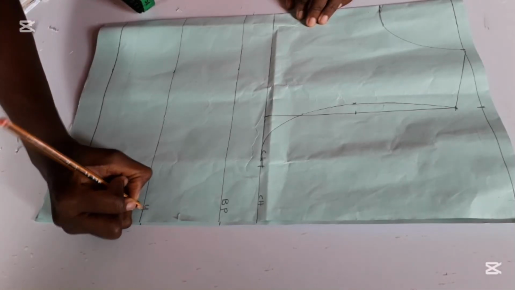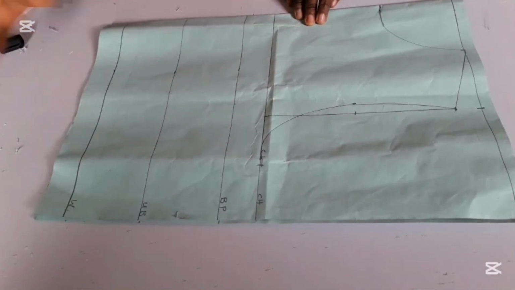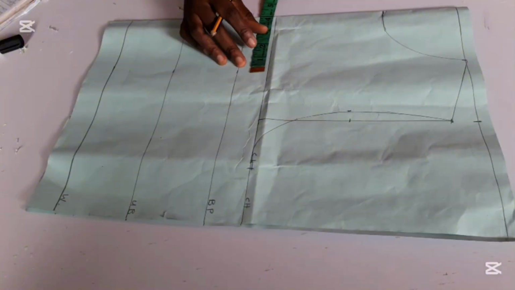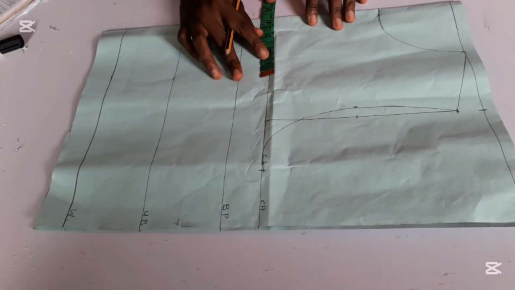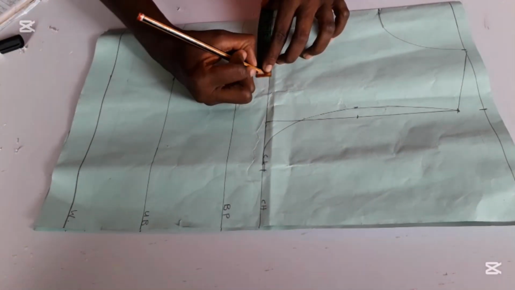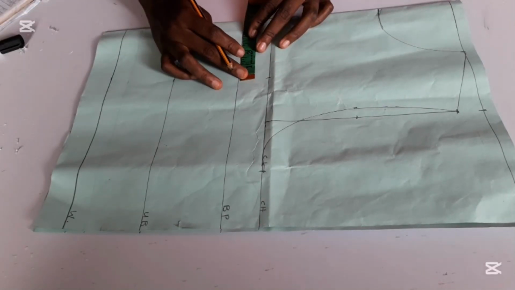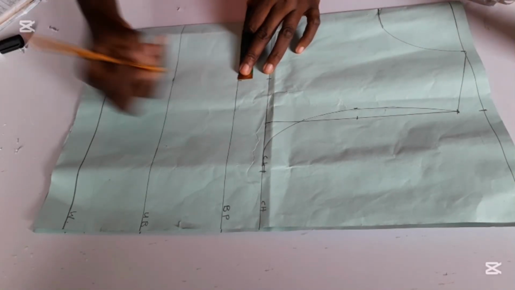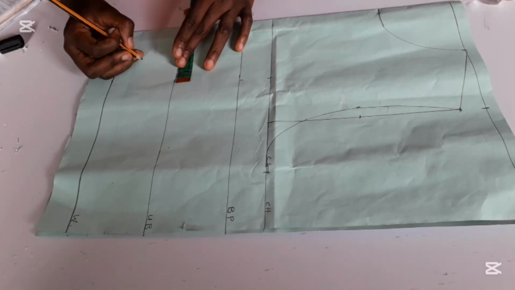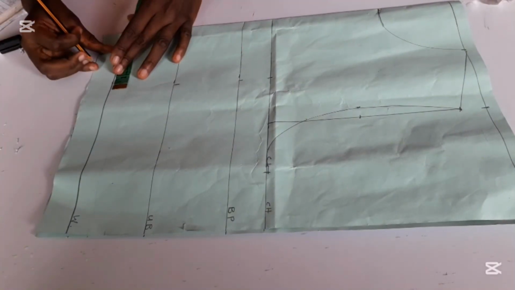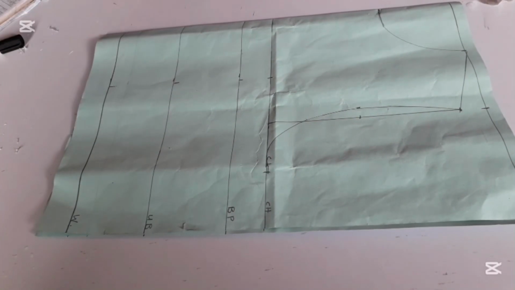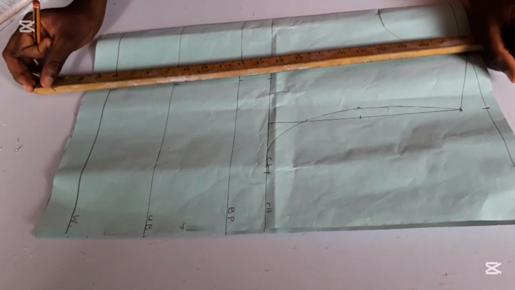So immediately after that, I'm going to be marking my nipple to nipple measurement. The half of my nipple to nipple measurement, I'm going to be marking it on my bust point, on my under bust, and on my waistline, which is also known as my half length. Then I'm going to get a ruler and rule a straight line across it.